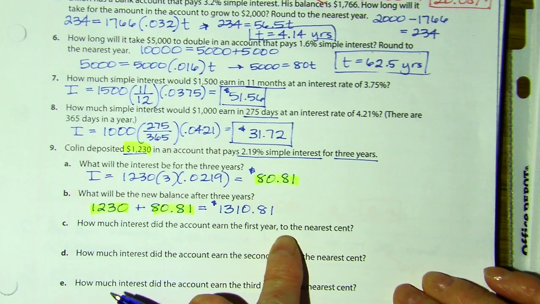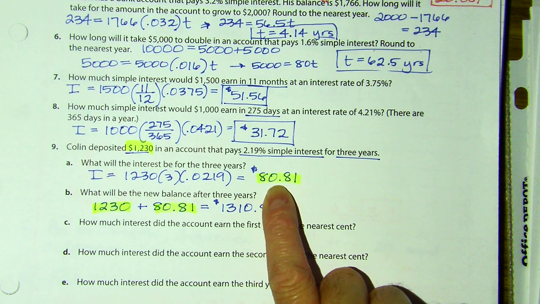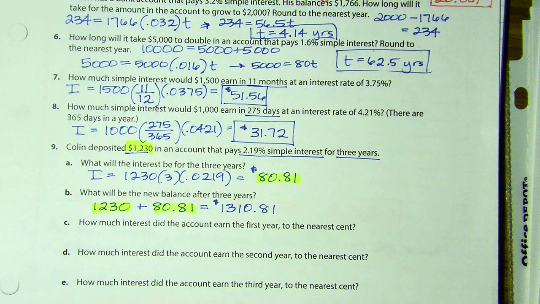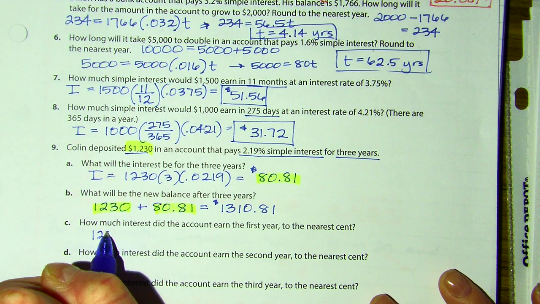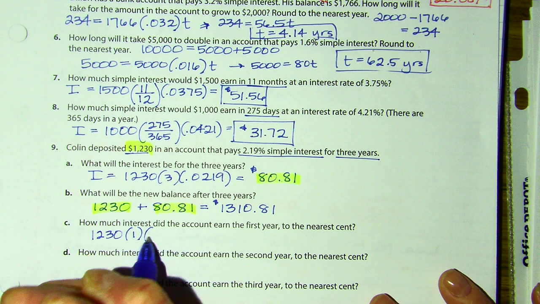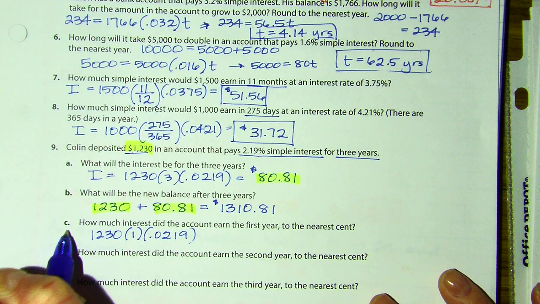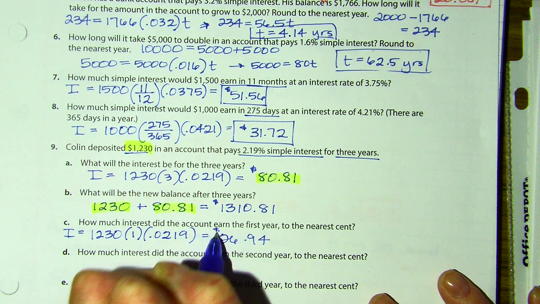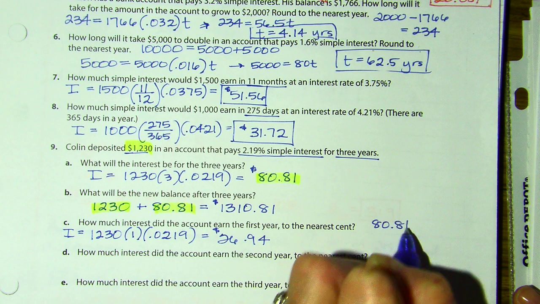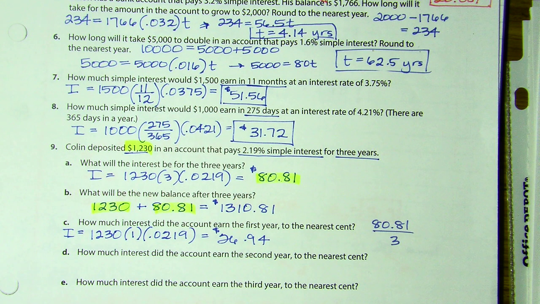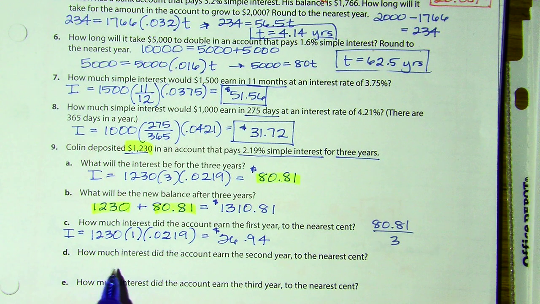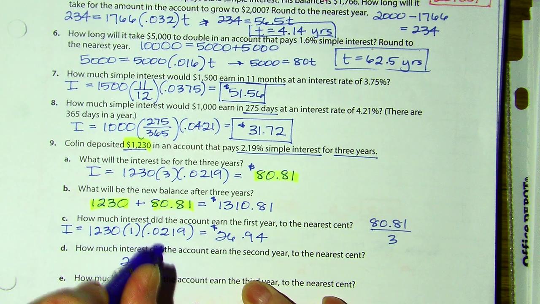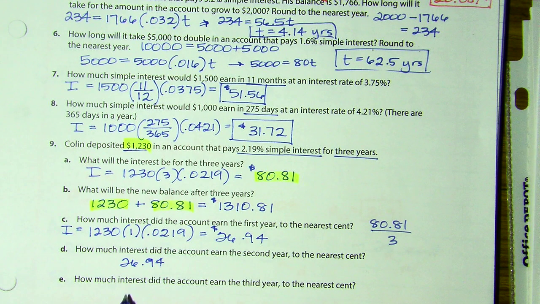How much interest did the account earn for the first year? Now you can do it multiple ways. You could simply divide this by 3, or you could re-enter the equation. So you could do what's the amount he deposited times 1 year times your rate. And I got $26.94. You could have also taken the interest that he earned in 3 years and divided by 3. How much interest did he earn in the second year? Well, it would have been the same. Whoops, that should be 94. And for the next year, the same.